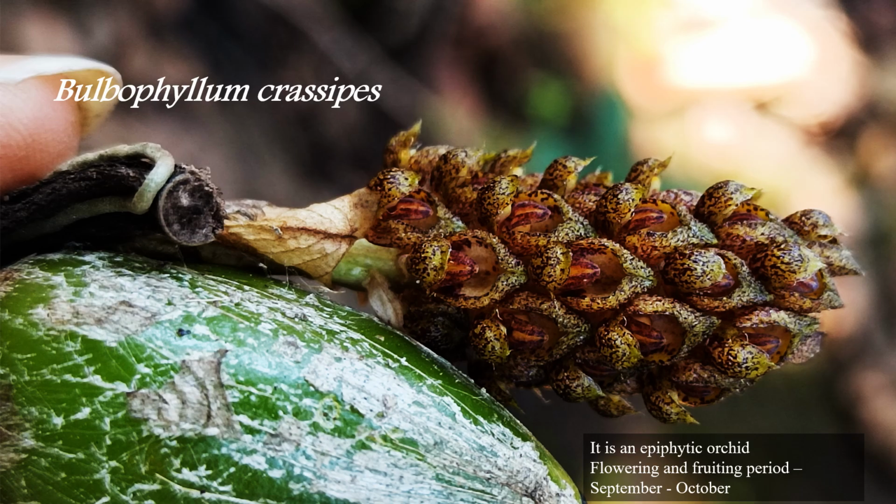Then comes our bulbophyllum crucipes. There is sometimes a debate about it: bulbophyllum crucipes or bulbophyllum cranium. From a distance they look exactly the same, but if you look closely, you can get to know that bulbophyllum crucipes is very much different from bulbophyllum cranium. As you can see, the leaves and the color, sometimes the color gets confused, but don't get confused by the leaves or other parts.